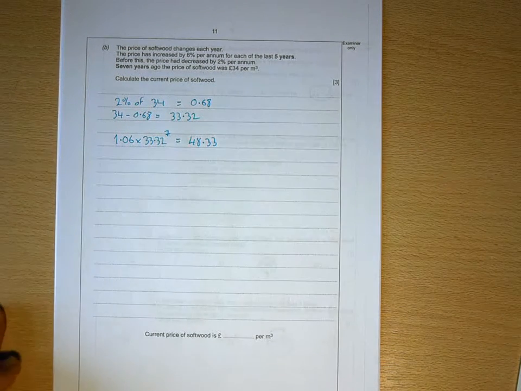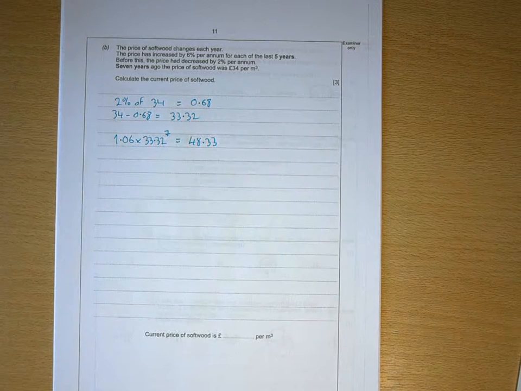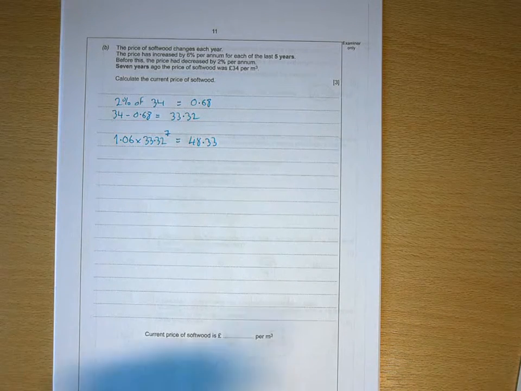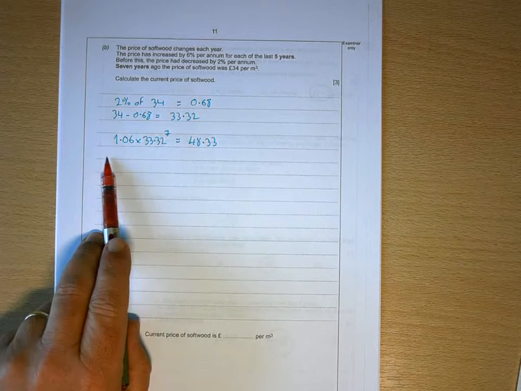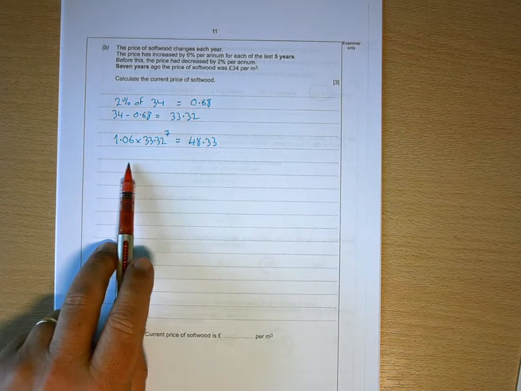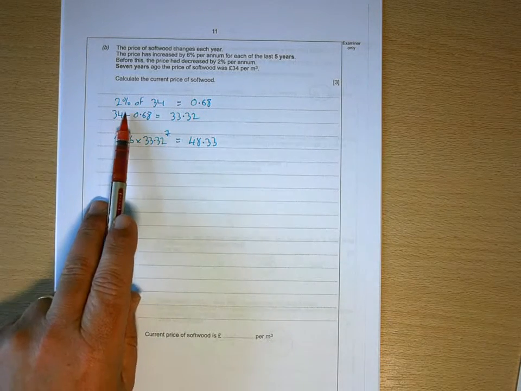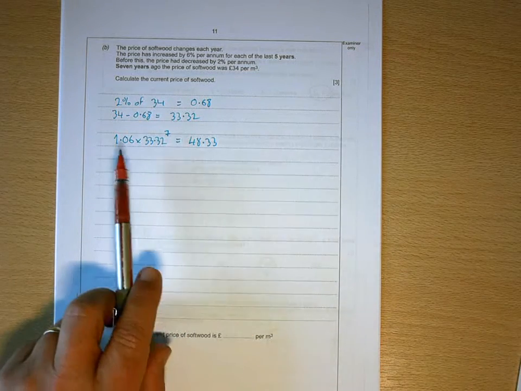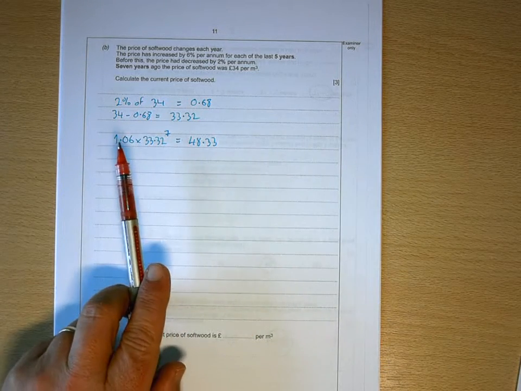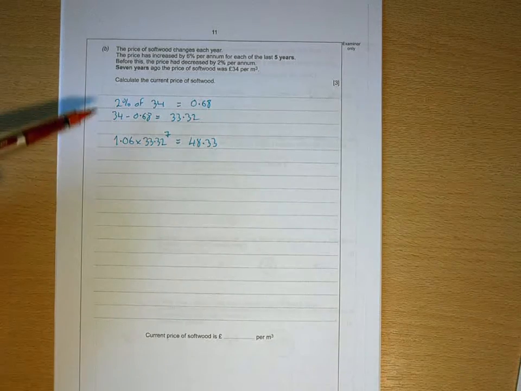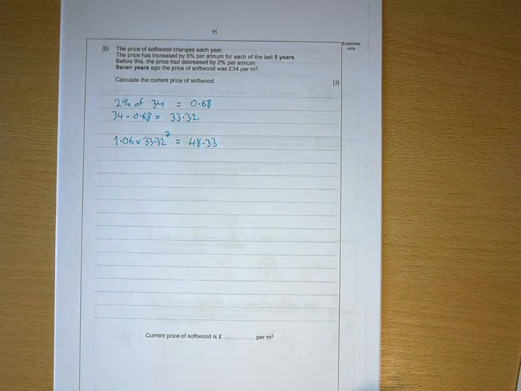Question 6 was generally more often wrong than right, and I think that is down to the fact that certainly foundation tier students aren't taught the power method of compound increase or compound decrease, and they were trying to work out a repeated reduction of 2% on 34 over 2 years, and then a repeated increase of 6% over 5 years, and getting in one form of knot or another because of the amount of time and calculations that was required.